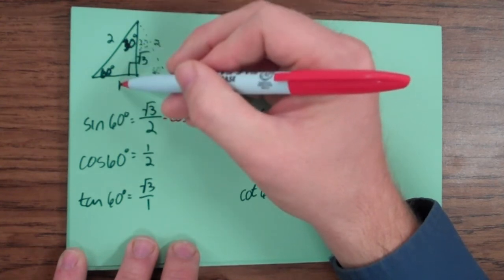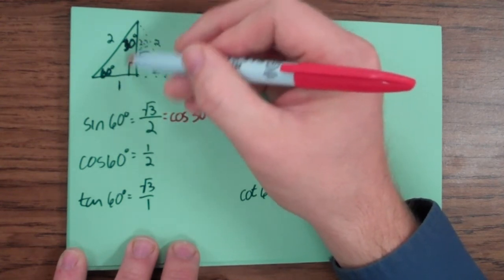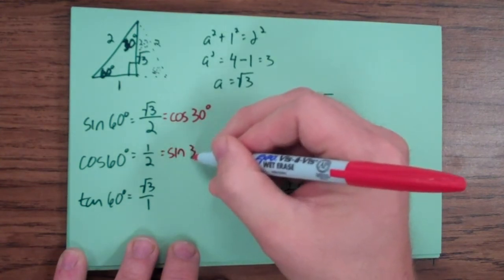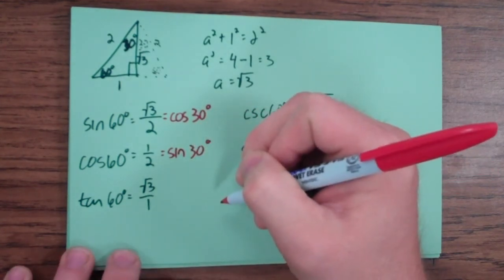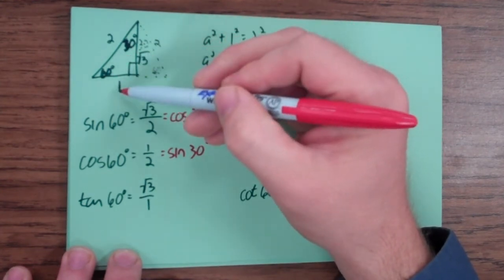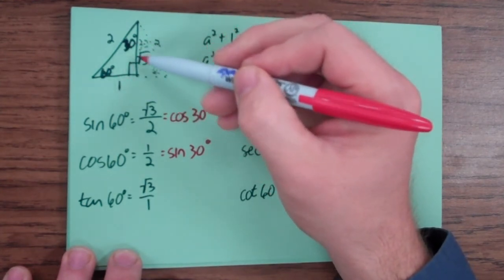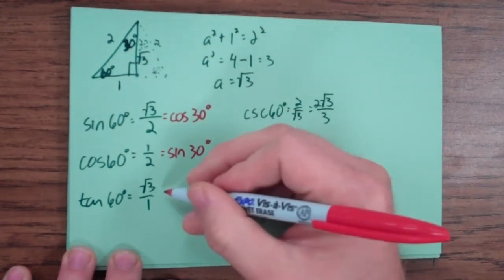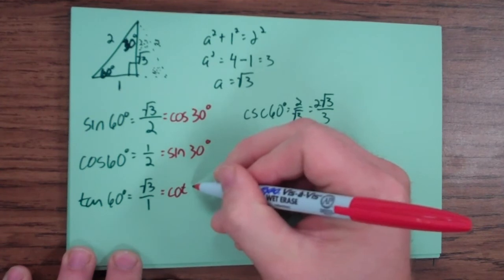It's the opposite side of 30. The opposite over the hypotenuse for 30, that's the sine of 30. Right? The tangent of 60 was the opposite over adjacent. But for 30, that was the adjacent over the opposite. That's the reciprocal of the tangent. So that's the cotangent of 30 degrees.